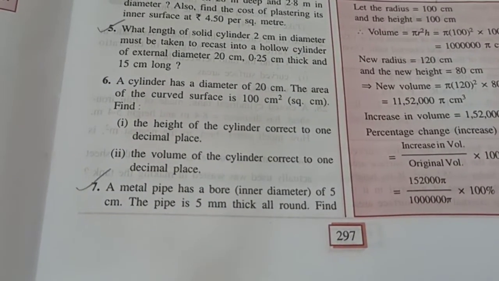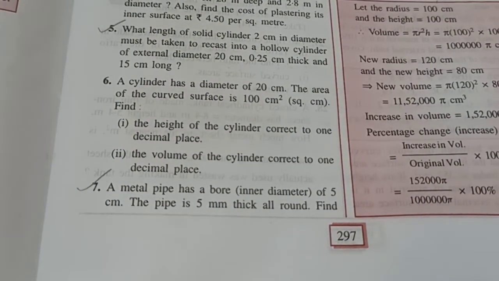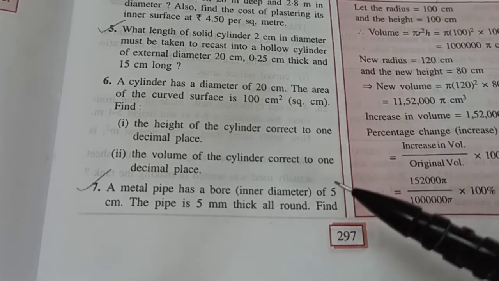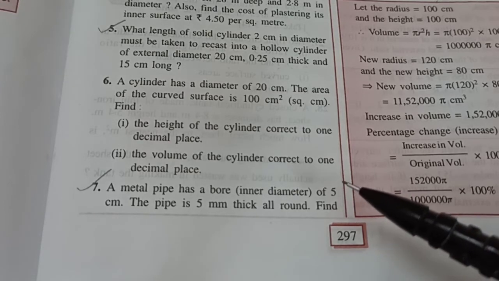Next, the seventh sum. A metal pipe has a bore that is inner diameter of 5 centimeters, inner diameter. And it is 5 millimeters thick all round. 5 millimeter means 0.5 centimeters. That means capital R will be 5.5, isn't it? Small r will be 5 and capital R will be 5.5. If you want to draw a diagram to figure it out, you can.